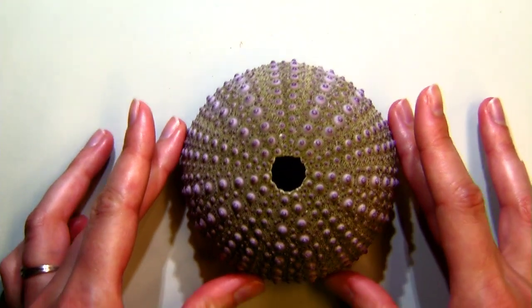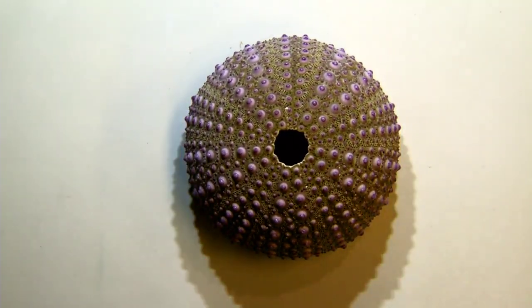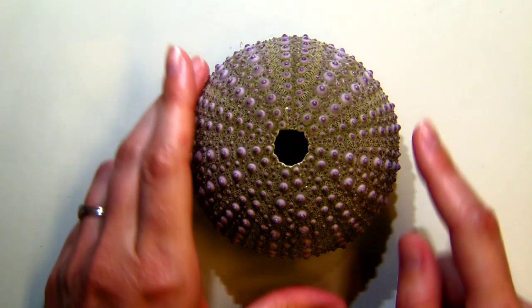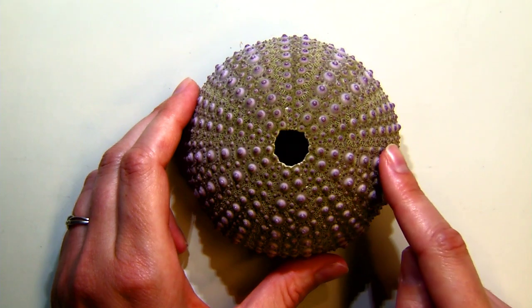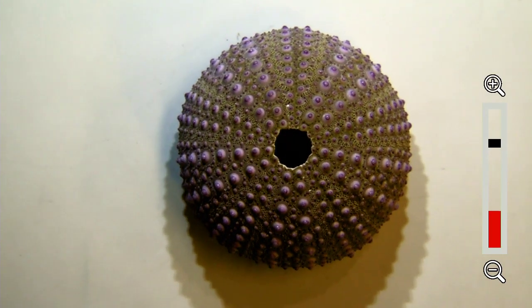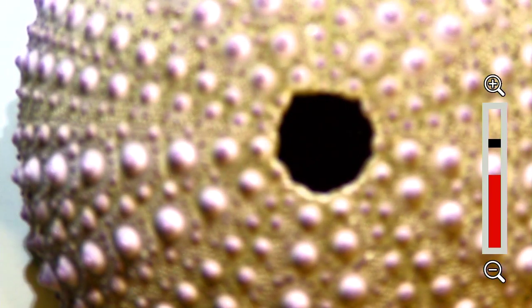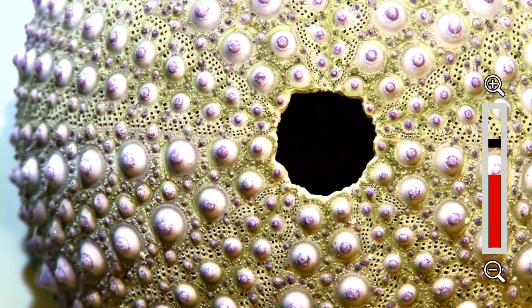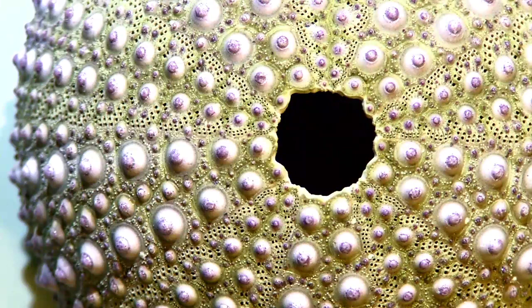So this is what an urchin's skeleton looks like. It's called a test. You can see all these little bumps here. Let me see if I can zoom in. Oh, that looks awesome. Those little bumps are where the little spines would be attaching. And then my friend who was asking about the mouth, let me flip it over.